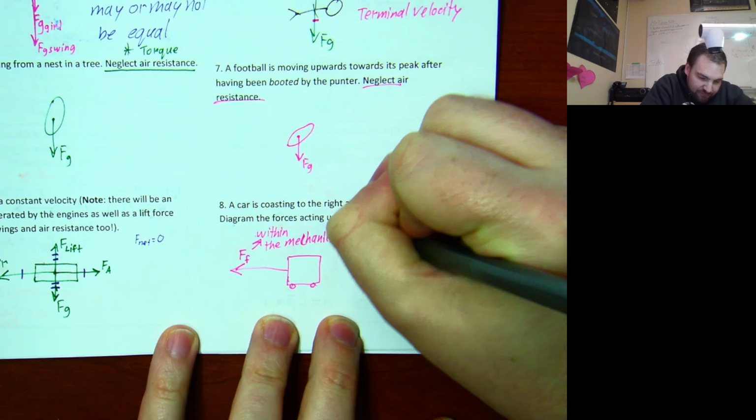What other forces are acting here? For a car on the roadway, you've got gravity and your normal, and those two have to be balanced. There you go. Relatively straightforward, yes? Okay.